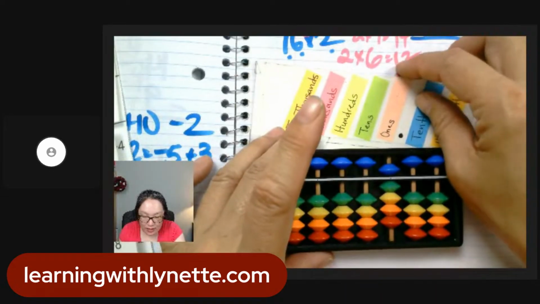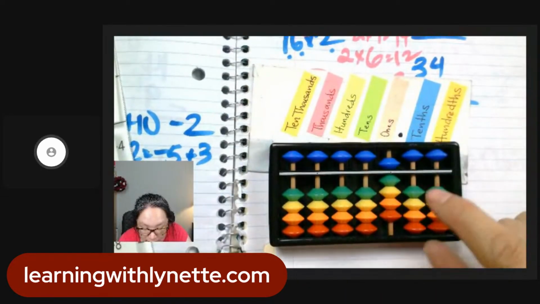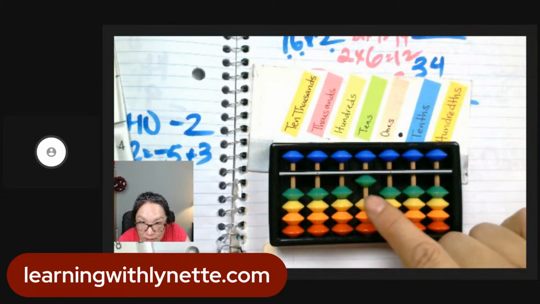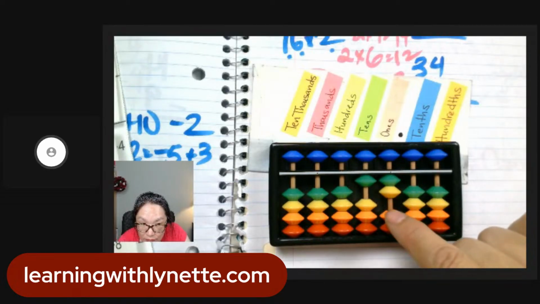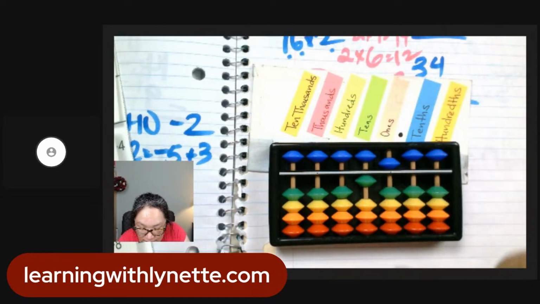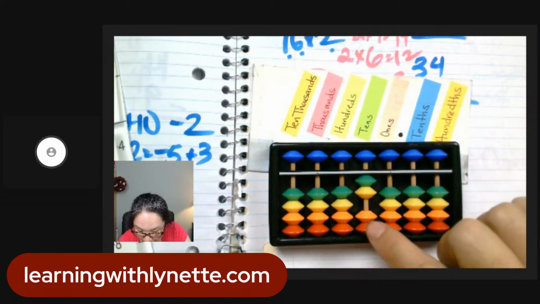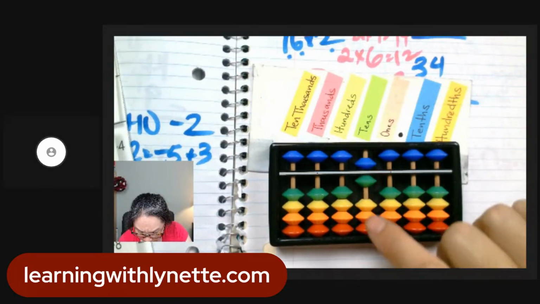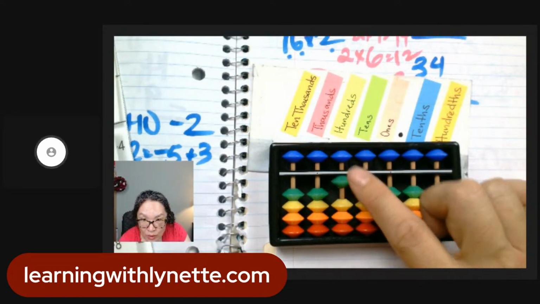So what happens after that? We have 10. If we notice, every column is a place value. So we can do 10. 10 looks like this. This is 10. 1 and 0. 10. 11, 12, 13, 14. After 14 is 15. It's exactly the same. We can count by 10s now. 10, 20, 30, 40, 50, 60, 70, 80, 90, and then we have 100.